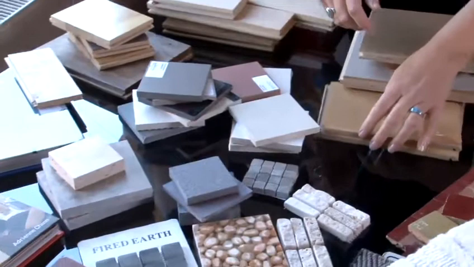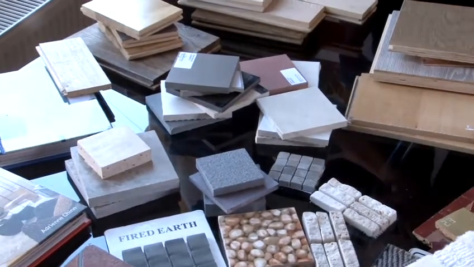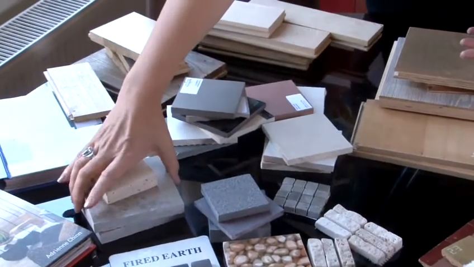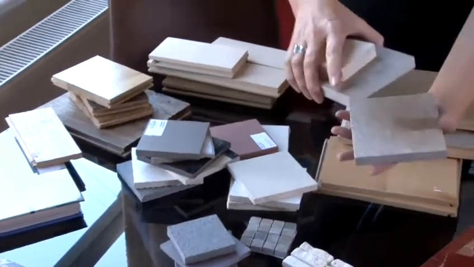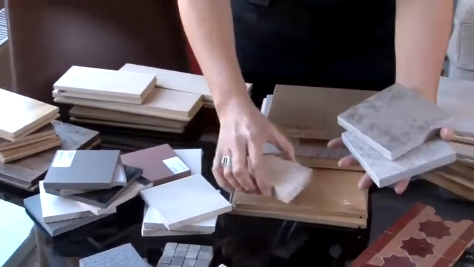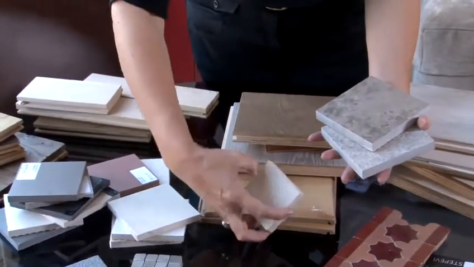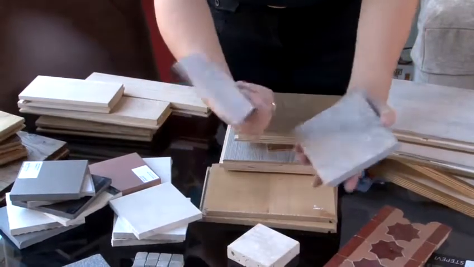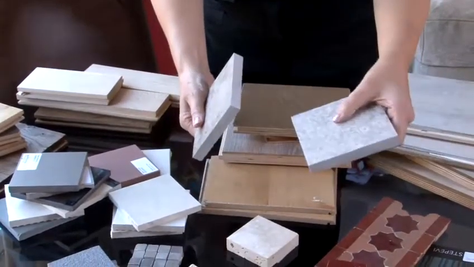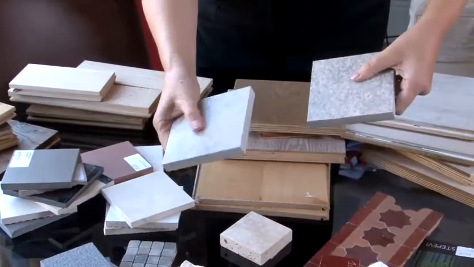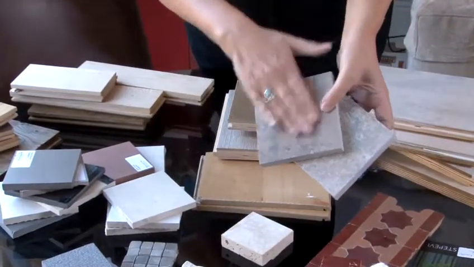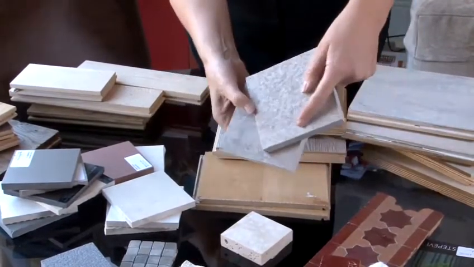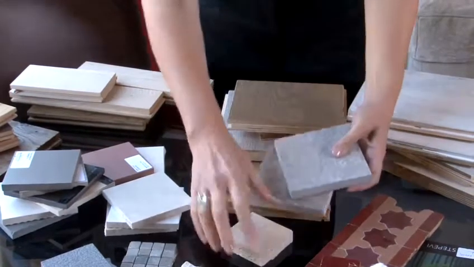Here we've got tiles. Now we have stone, actual stone, which over here is some actual stone samples. This is a marble, travertine marble. This is slate. This is a ribbon slate. This is a honed slate. That means this is smooth and this has a rough finish to it.